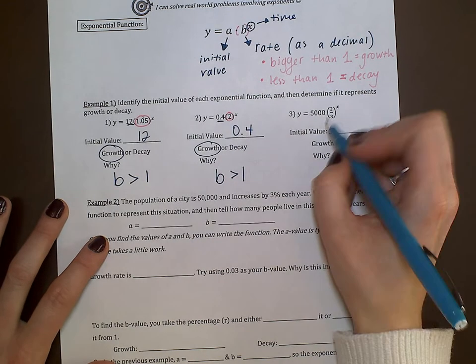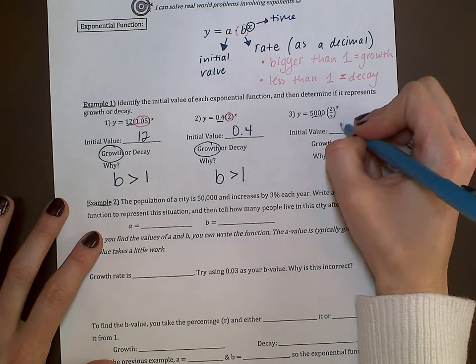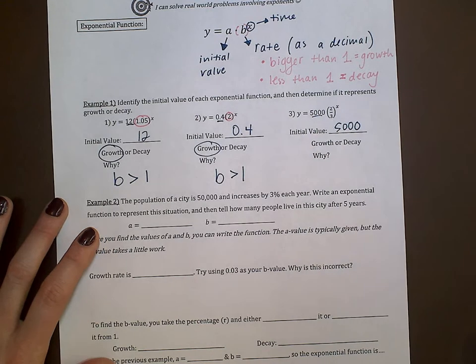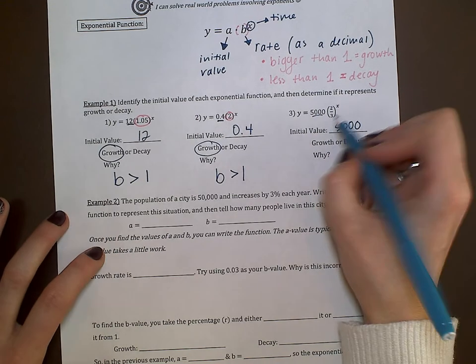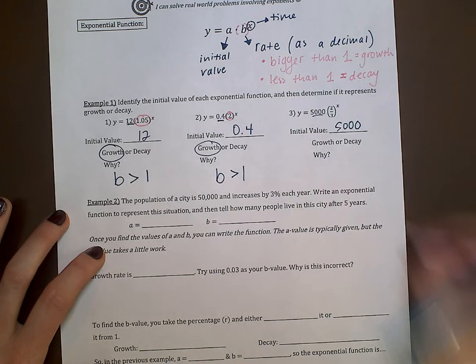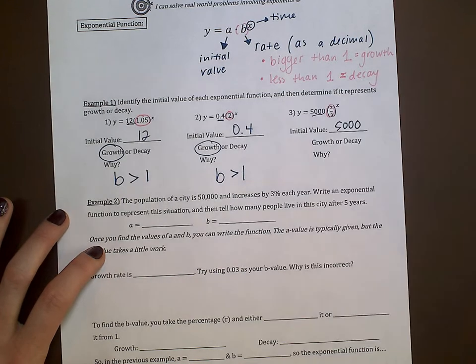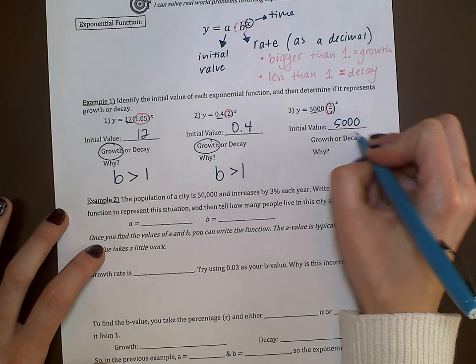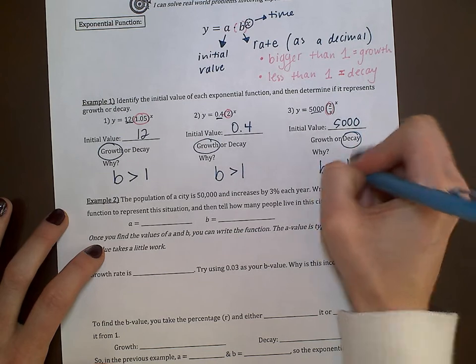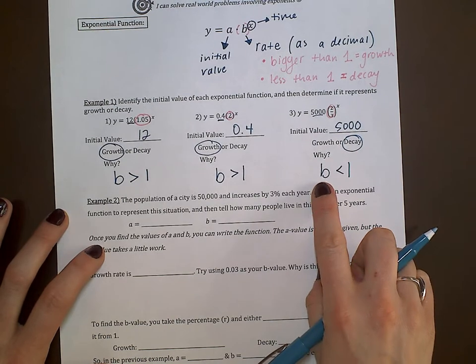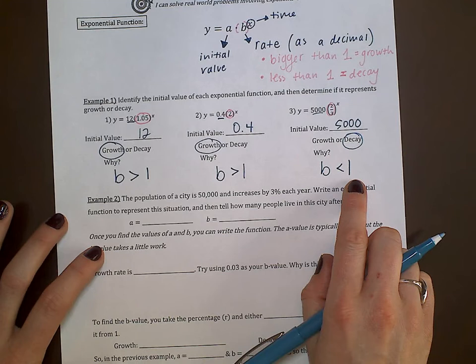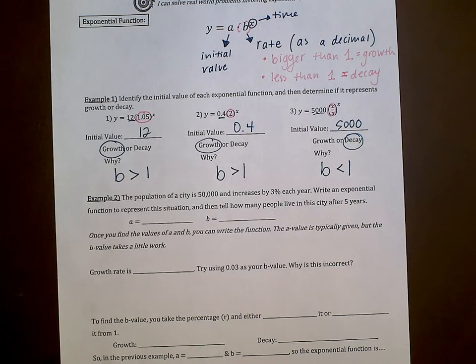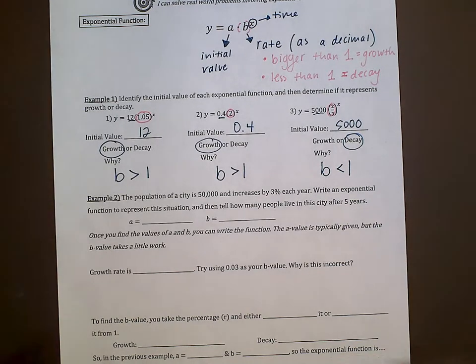And then example 3, so the a value, the initial value is 5,000 on this one. And let's see, the b value, what's in parentheses, that's 2/3, which is smaller than 1. So if it's less than 1, it's a decay function. And I'll write my explanation why b is less than 1. Okay, hopefully that's not too complicated for you.